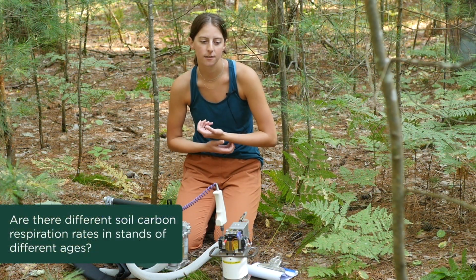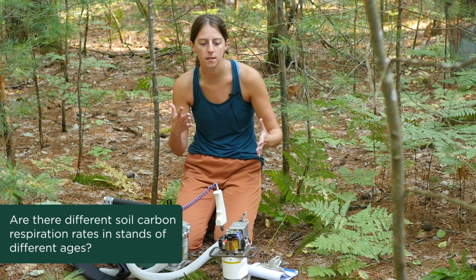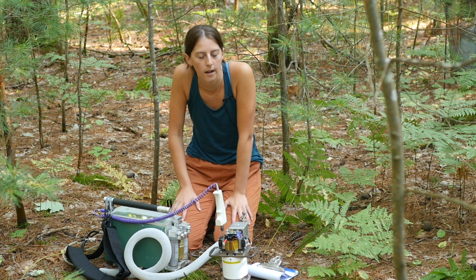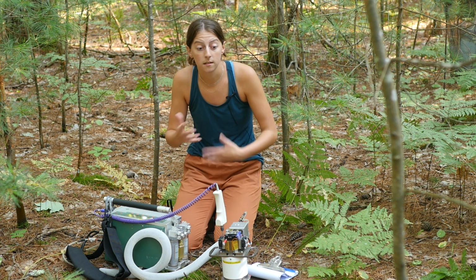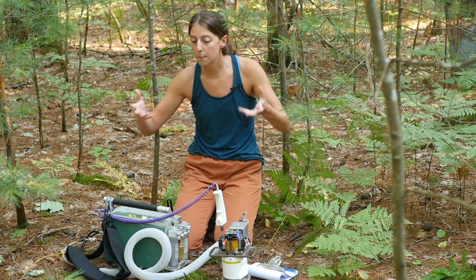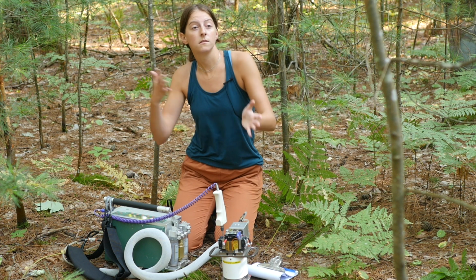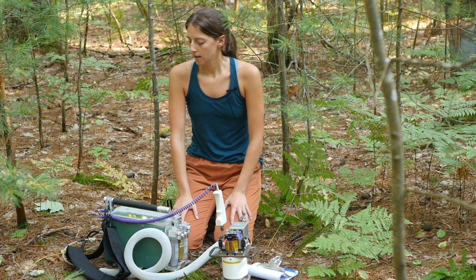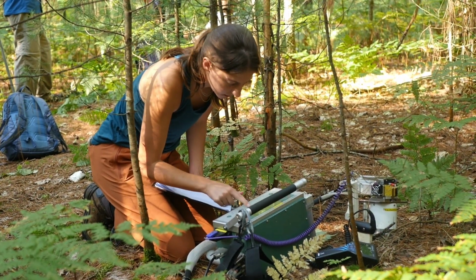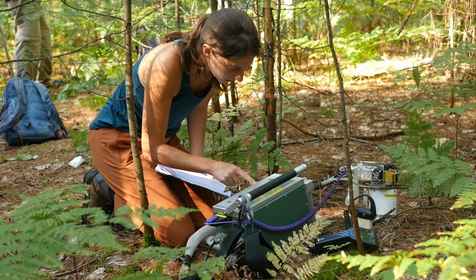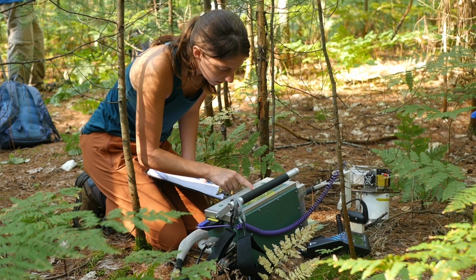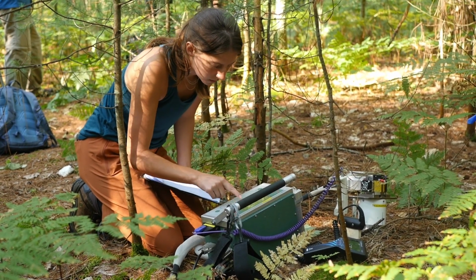Theoretically, yes, a younger forest has less detritus, less leaves and things that have fallen to the ground. And so there's less respiration going on, less decomposition. And as stands age, more of that builds up and more decomposition is therefore happening. I guess, theoretically, at some point that respiration surpasses that primary production that I was talking about, and the forest as a whole is releasing carbon rather than taking it in.